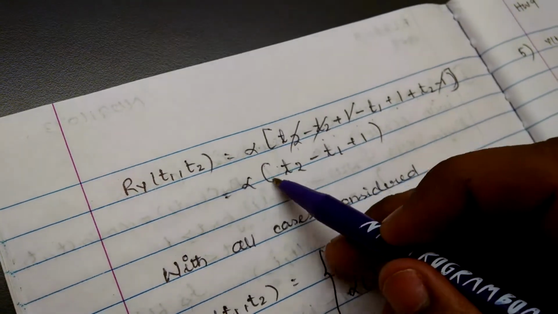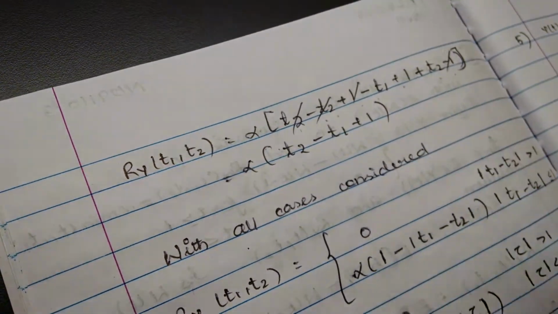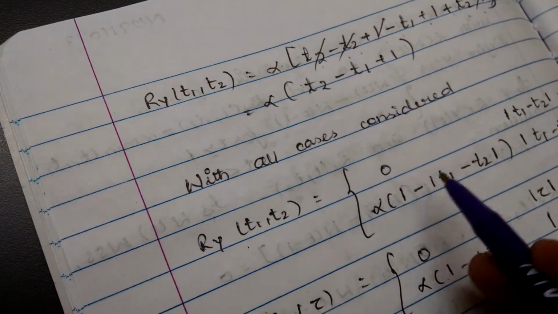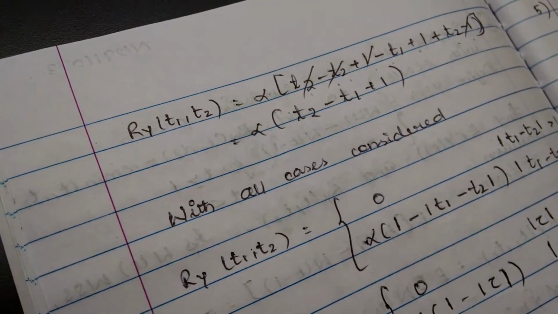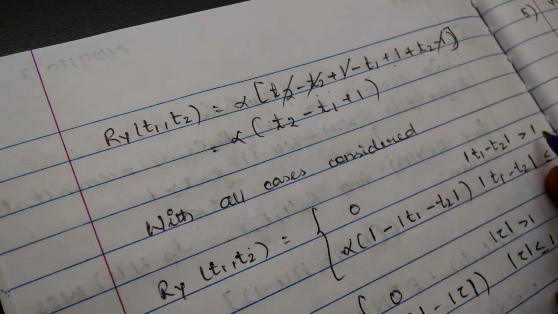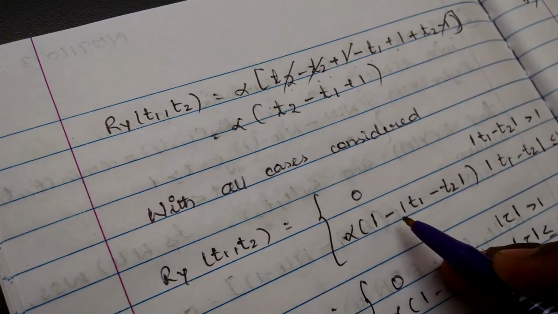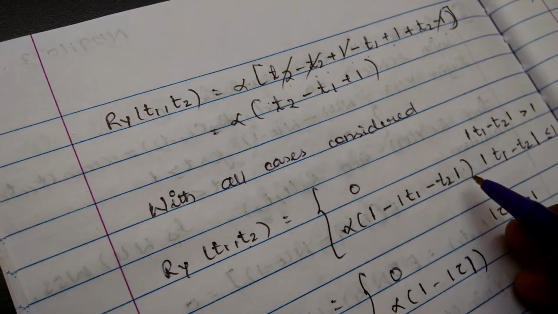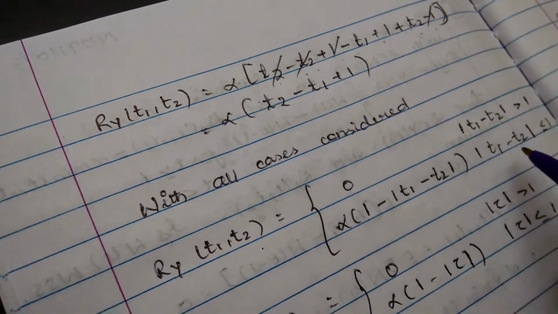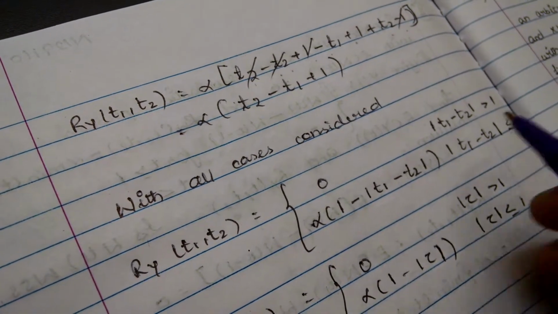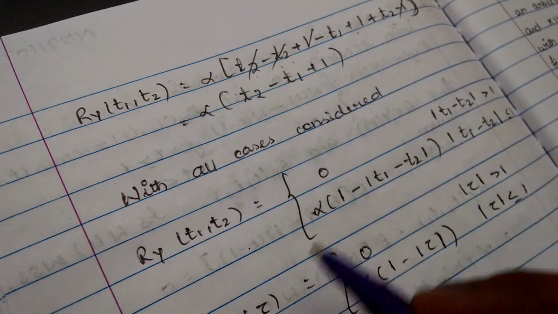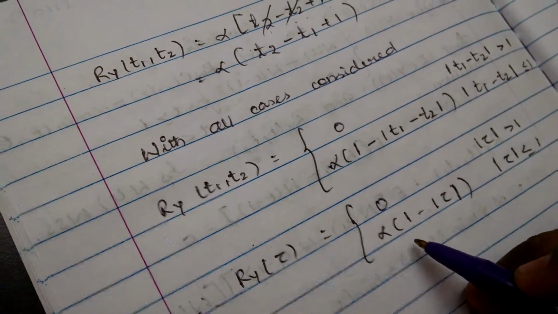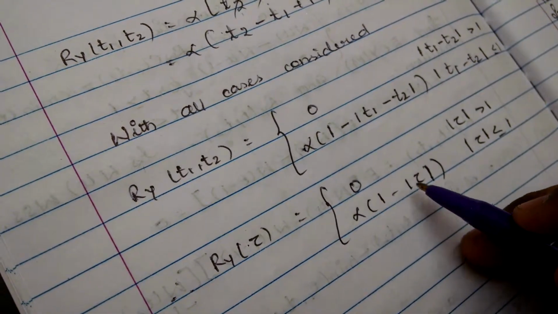With all cases considered, we get that Ry(t1, t2) is 0 whenever t1 minus t2 is greater than 1, and alpha times 1 minus mod of t1 minus t2 for all t1 minus t2 less than or equal to 1. This t1 minus t2, as you know, is tau, so Ry(tau) is equal to 0 for all tau greater than 1, and alpha times 1 minus modulus tau for all tau less than or equal to 1.